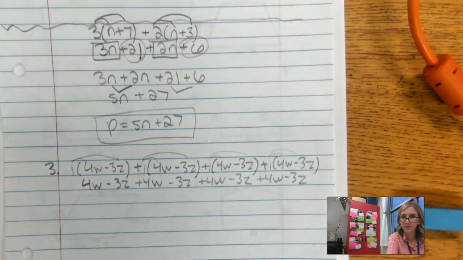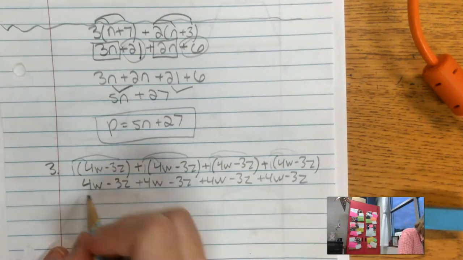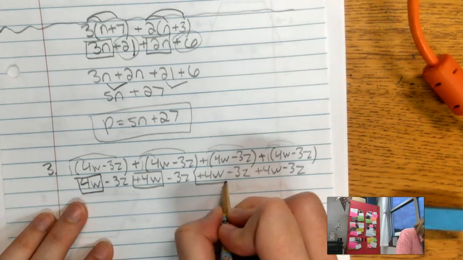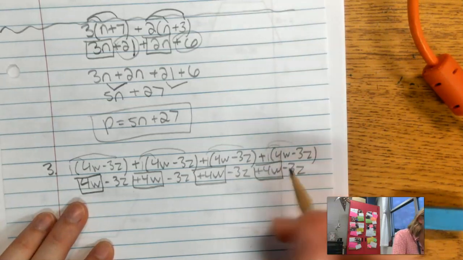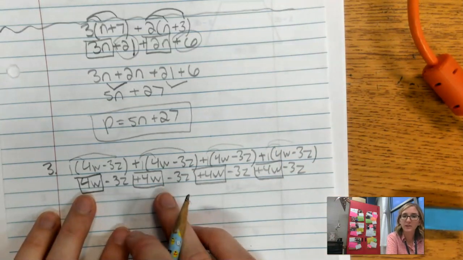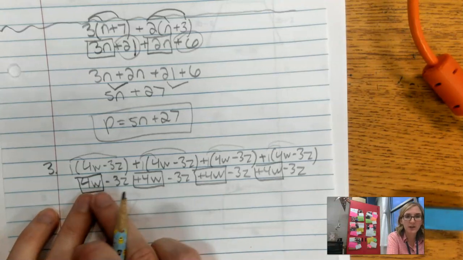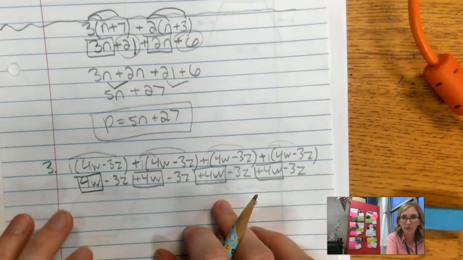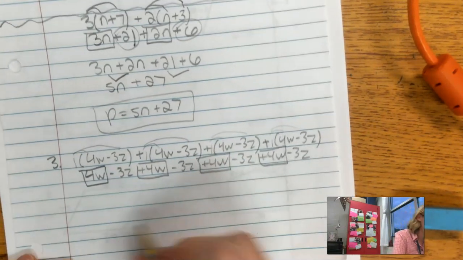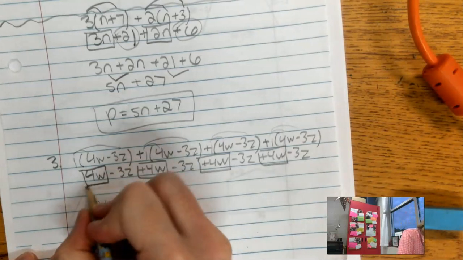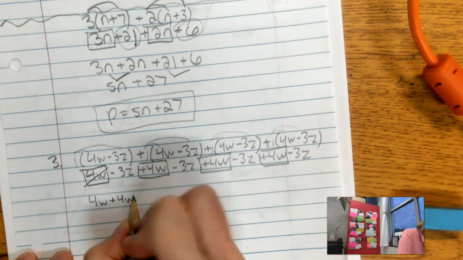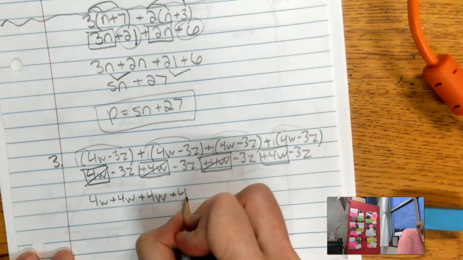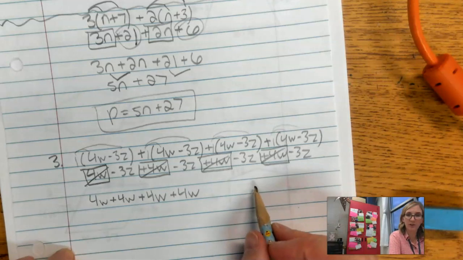All right. Now we're ready to identify like terms. All of these have the same variable raised to the same power. That's what a like term is. W is the variable, and the exponent is 1. So since they all have the same variable with the same exponent, I can combine them. So I'm going to move them to be next to each other so that they're easier to combine. All right, I got all those next to each other.